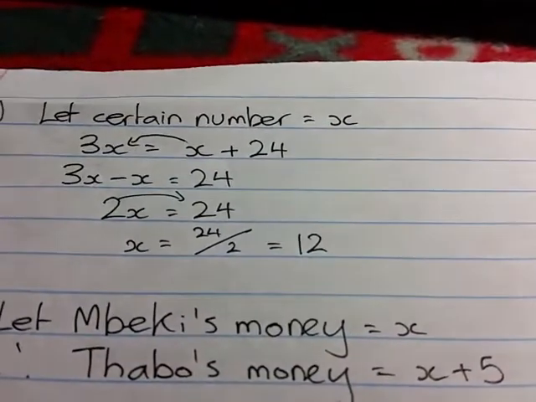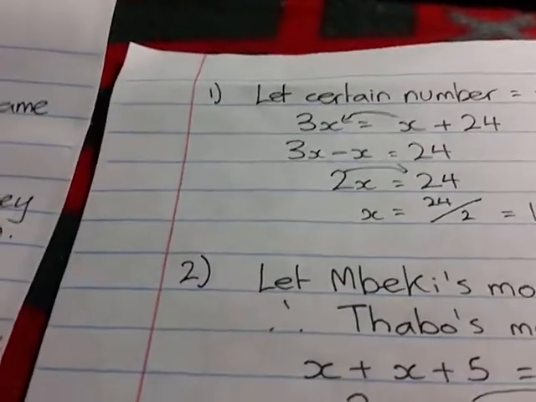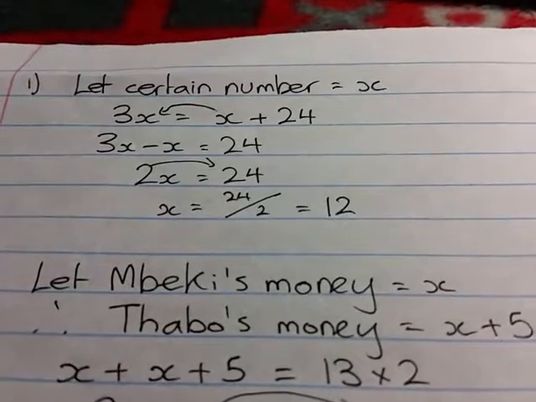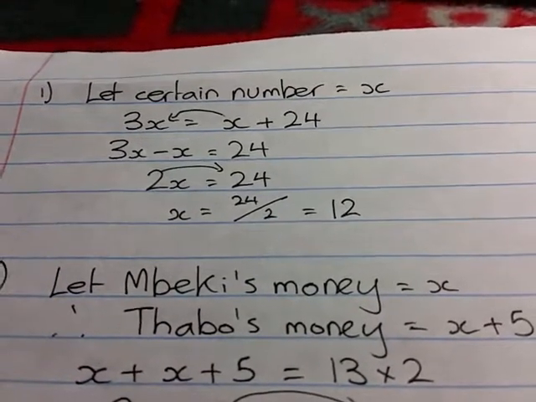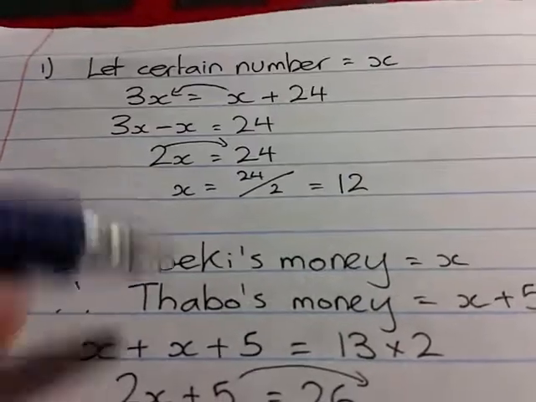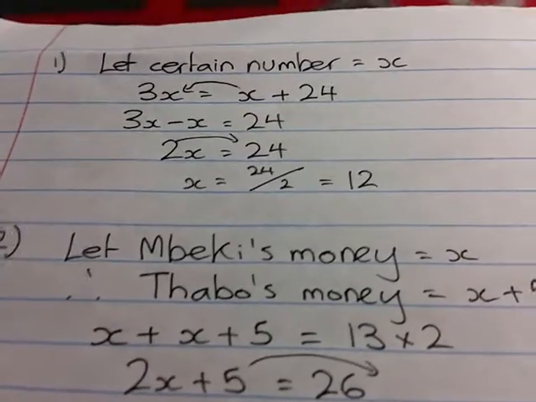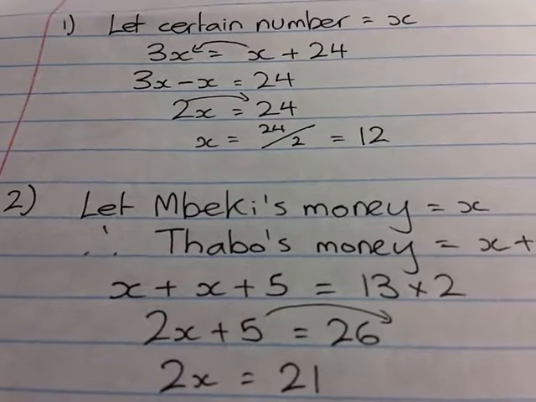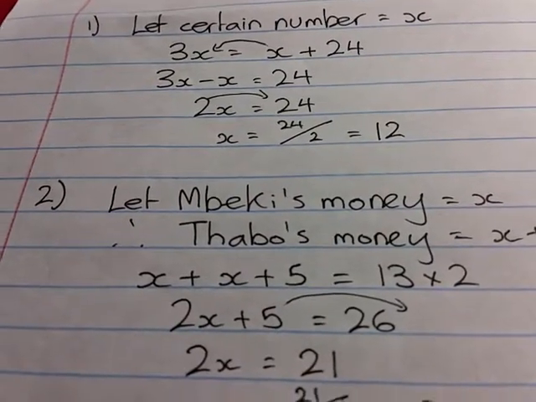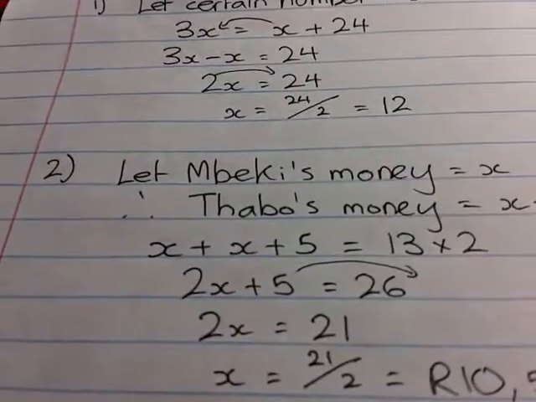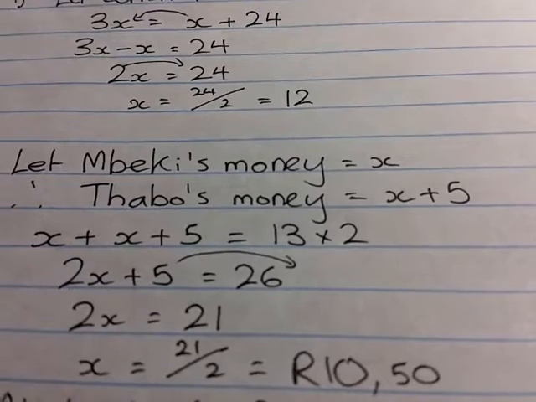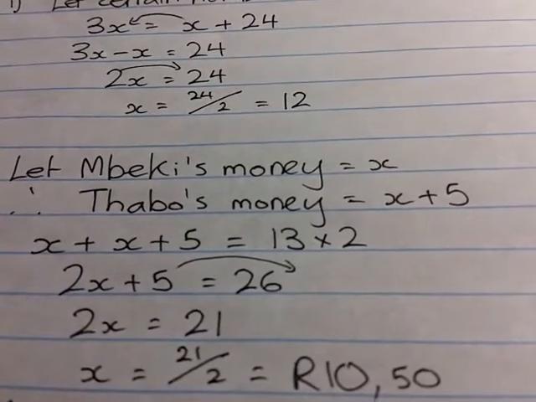So I'm adding x and x plus 5 together, and there are 2 of them, each buying a 13 rand ice cream, so that's equal to 13 times 2. So that means at the left side, that would be 2x plus 5 equals 26. Bring the 5 over to the other side, becomes minus 5, becoming 21. 2x equals 21. Therefore, x equals 21 divided by 2, which is 10.5. But in money terms, that will be 10 rands and 50 cents.